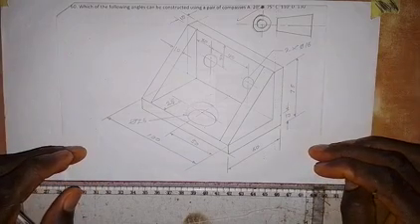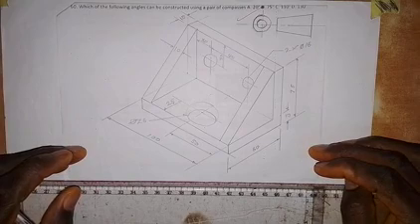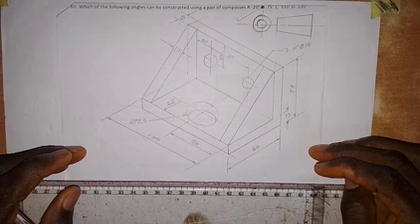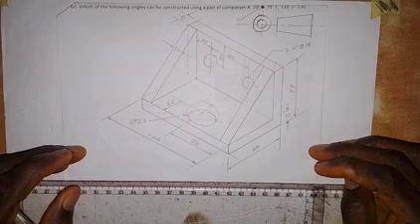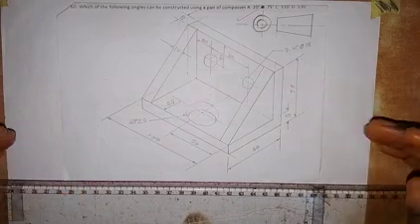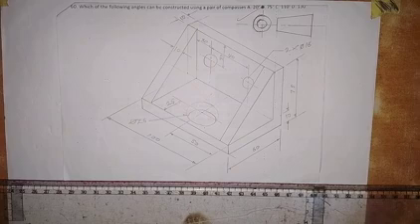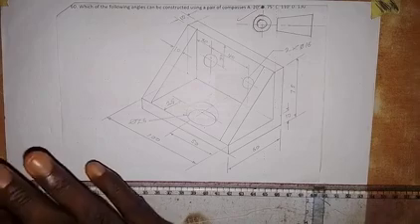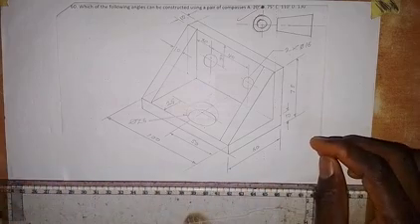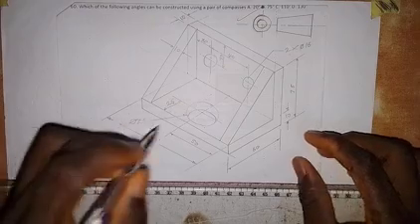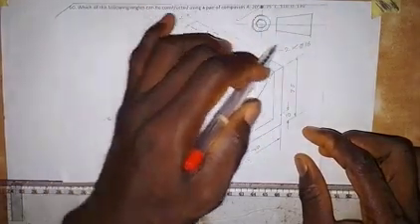As the question says, we are just to produce the orthographic views, but we are not told in writing whether we should produce them in first angle projection or third angle projection. Symbolically, we are to produce it in third angle projection because of this symbol that we are given.